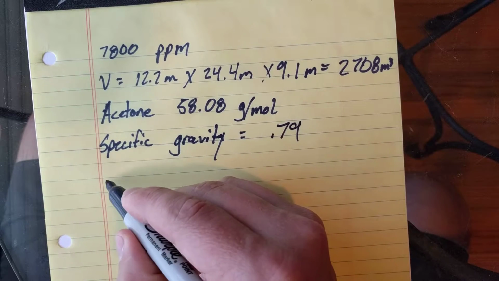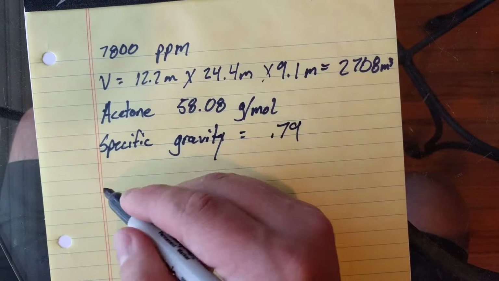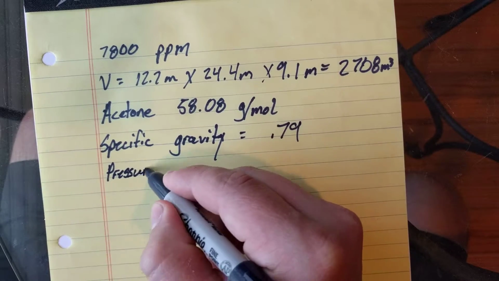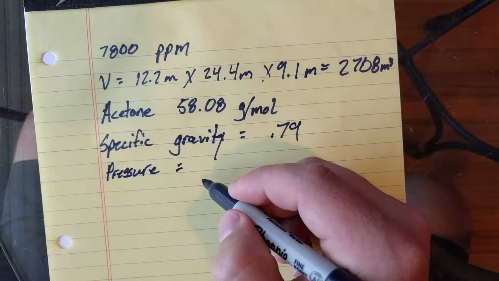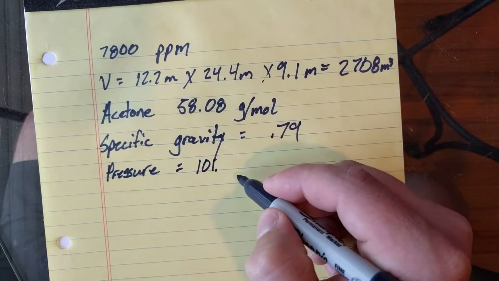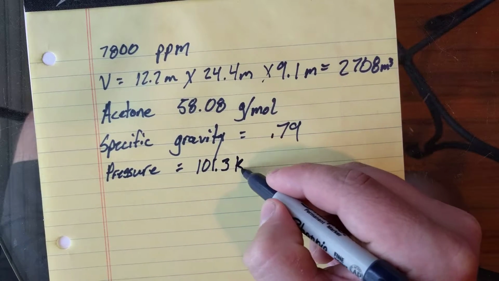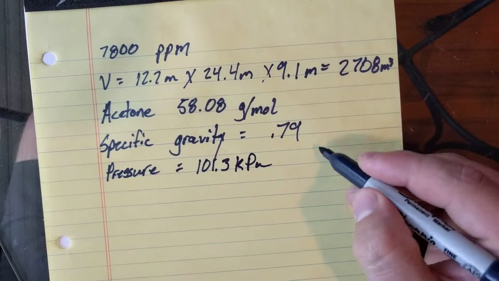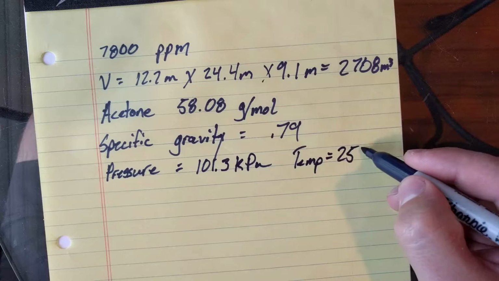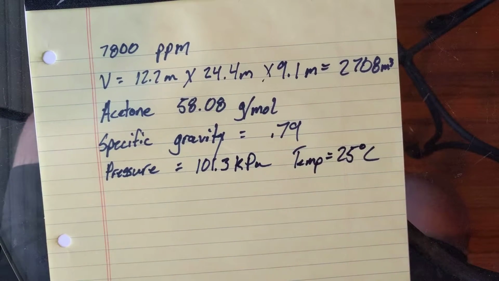And we're at ambient temperature and pressure. So pressure is equal to 101.3 kilopascals. Temperature is 25 degrees C.